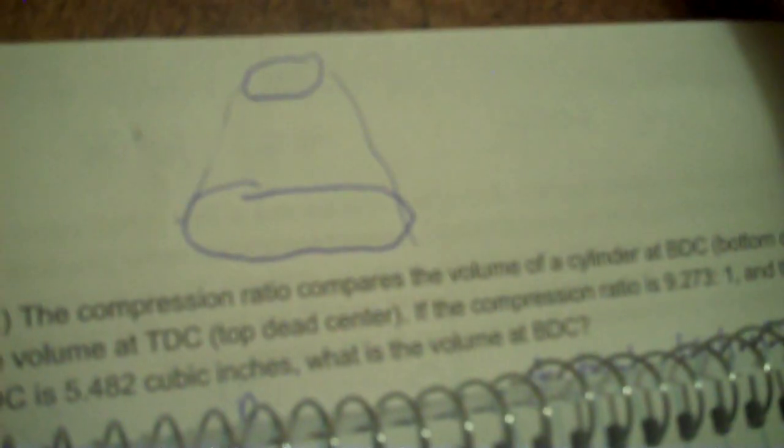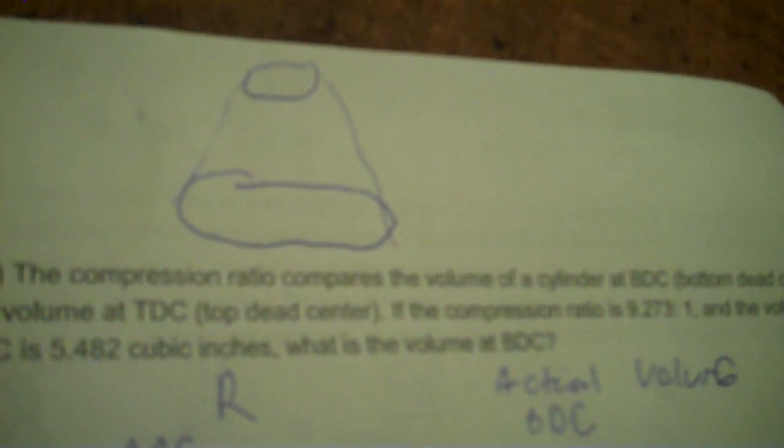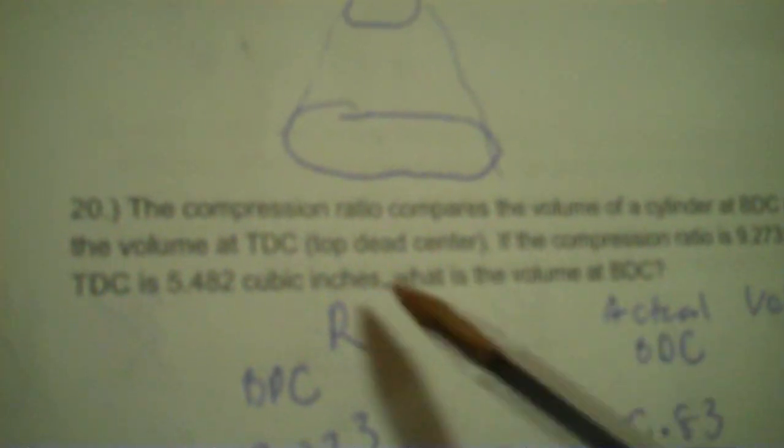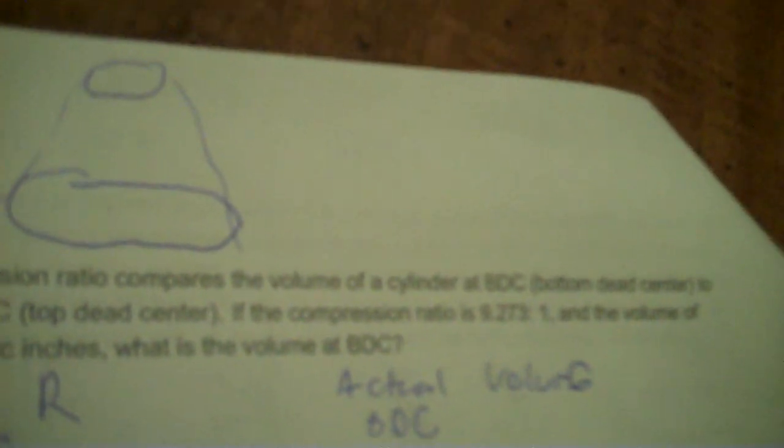Bottom dead center. Don't draw this, okay. And then the top is a lot. That looks absolutely like garbage, okay? But of course the volume at the bottom is wider than the volume at the top. That's why it's so much higher at bottom dead center. Okay, compression ratio compares the volume of a cylinder at bottom dead center to the volume at TDC top dead center. The compression ratio is 9.273 to 1.